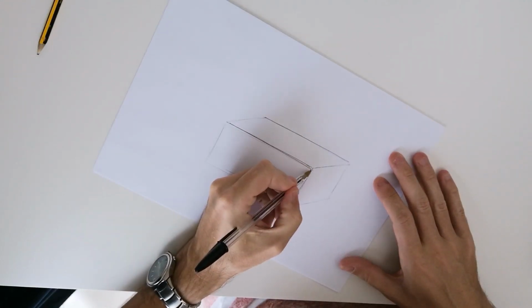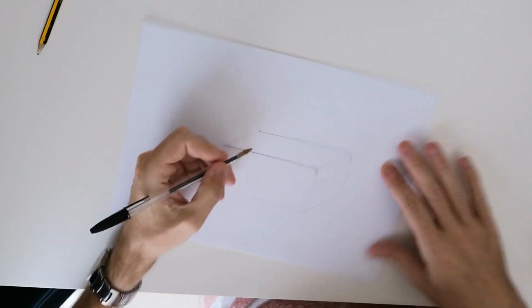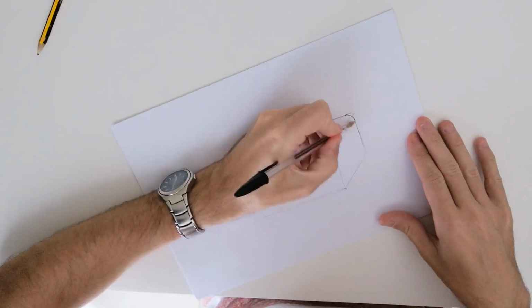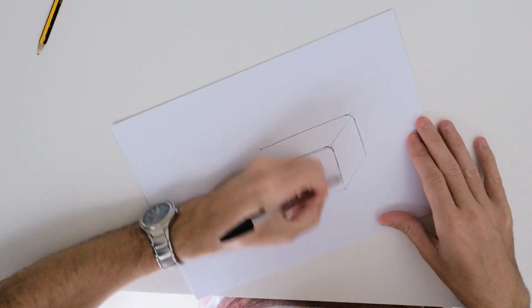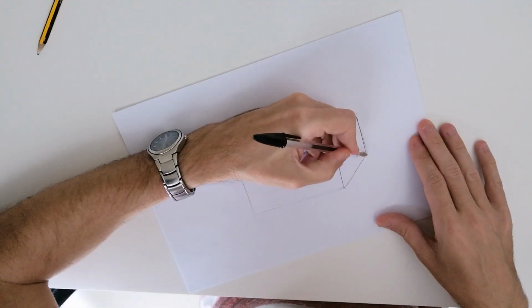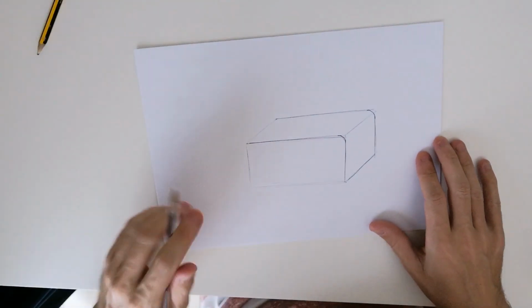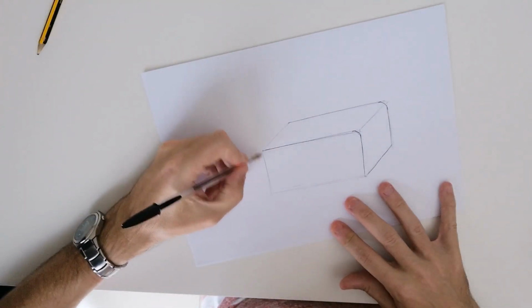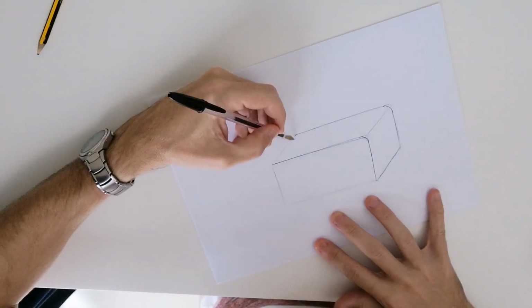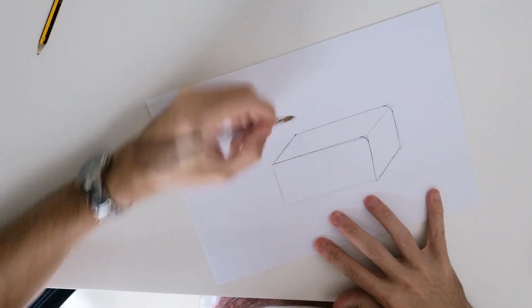I'm then going to put an angled corner on here and here. I want this to be angled, and I'm going to bring this down like so. And you see, by darkening it in, it starts to make it look a bit more correct. I'm just using my box that I've drawn to help me form the shape of my flat pack furniture.